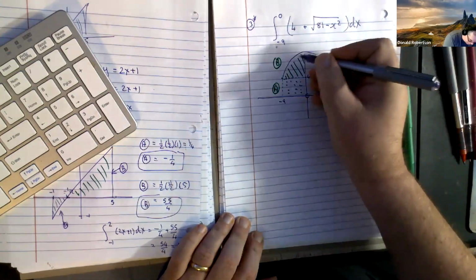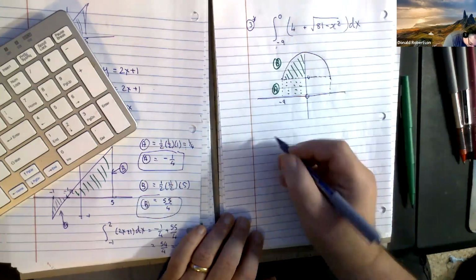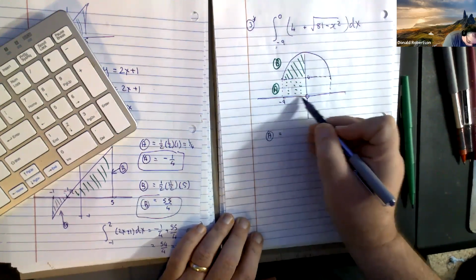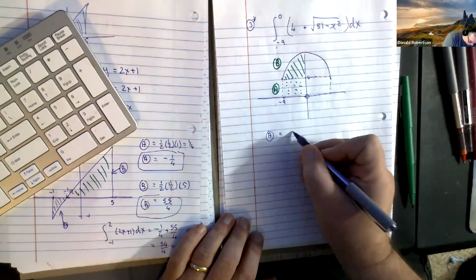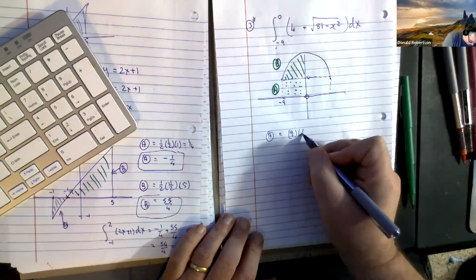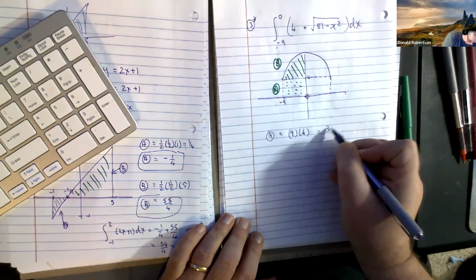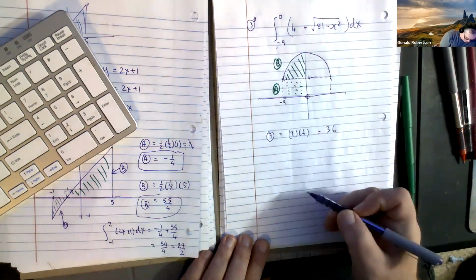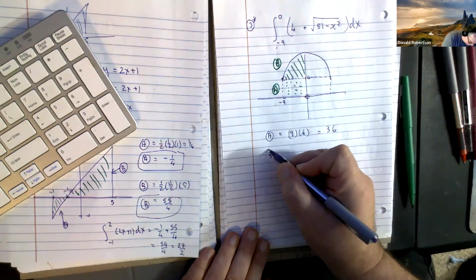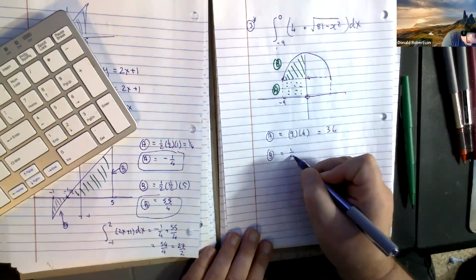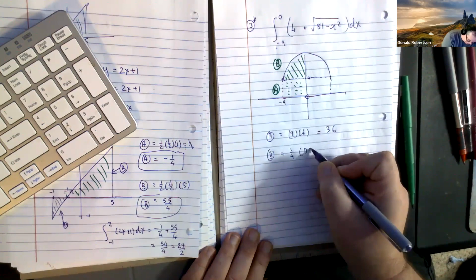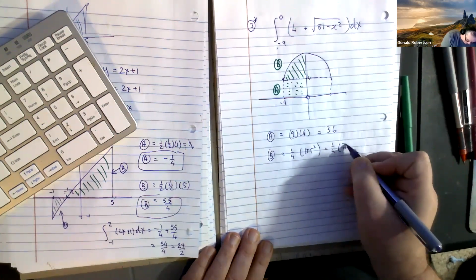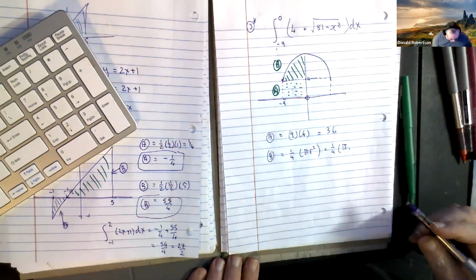So the area under the curve is this total area here, right? A is basically a rectangle, 9 units by 4. So it would have an area of 36. This little piece here is a quarter of a circle. So it's 1/4 pi r squared. It's 1/4 pi times the radius squared.